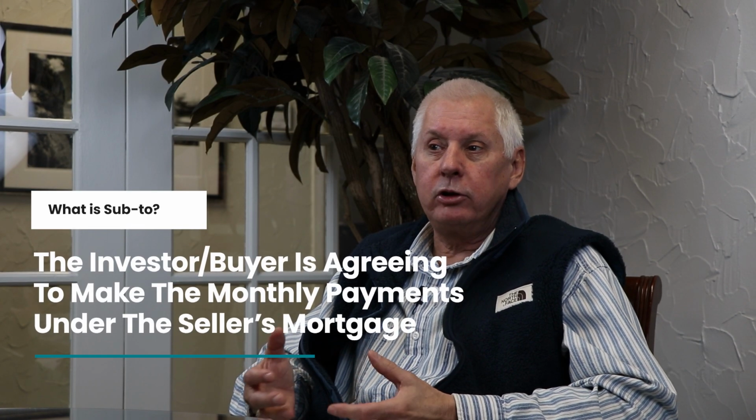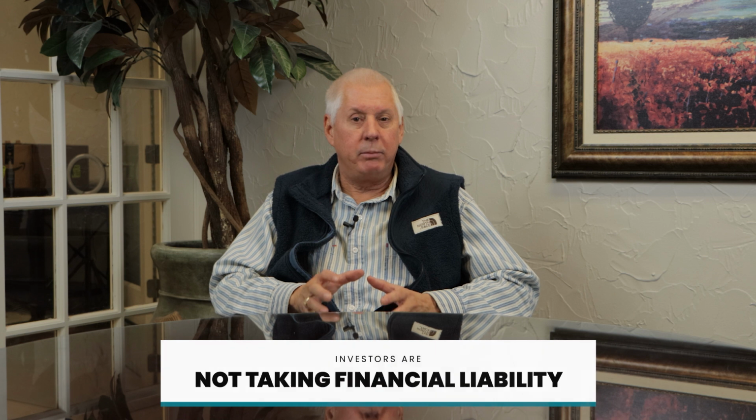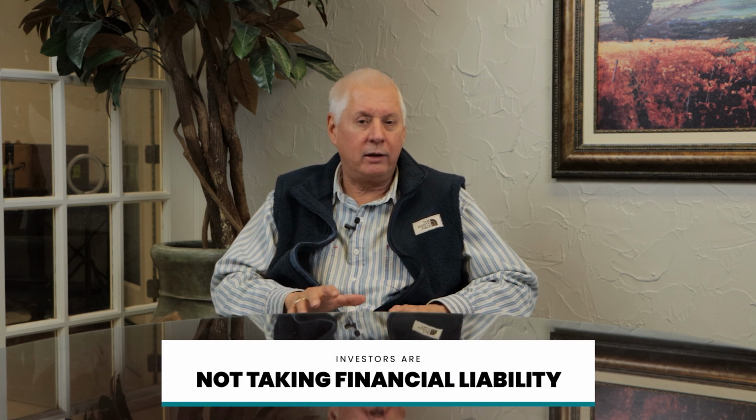Now, most importantly, this is not an assumption transaction. This is a transaction that we used to call a silent assumption because it's a valid transaction between a seller and a buyer, but the underlying lender does not come into play, nor does a new lender come into play for the mortgage. This is where the investor or the buyer is agreeing to make the monthly payments under the seller's mortgage. They are not taking the financial liability of that. That's the biggest difference between a subject to transaction and an assumption.